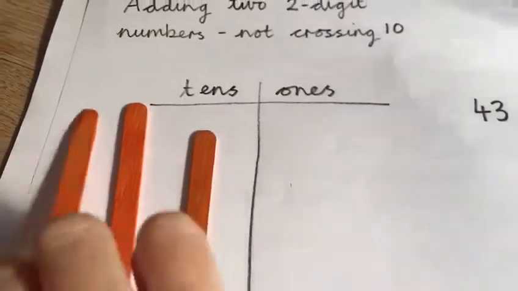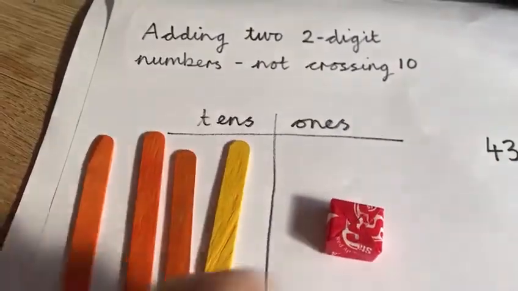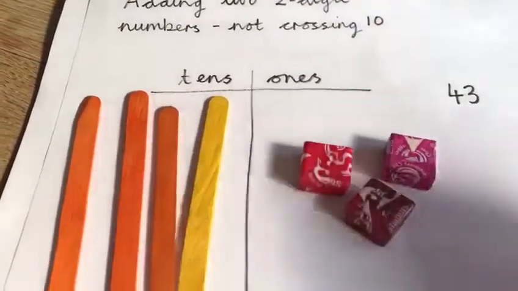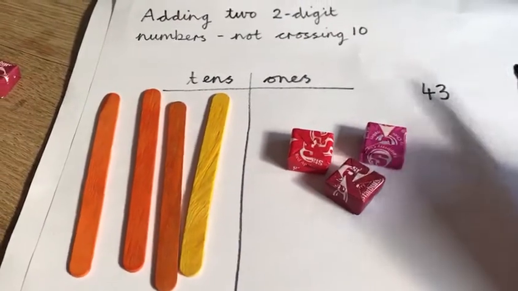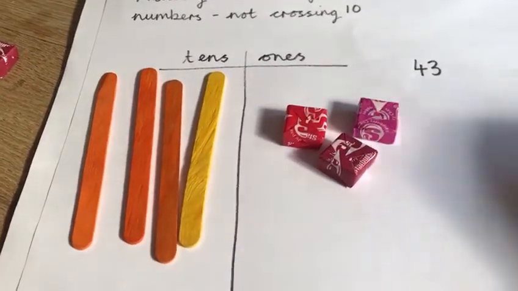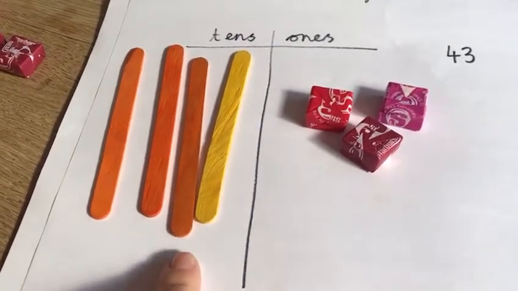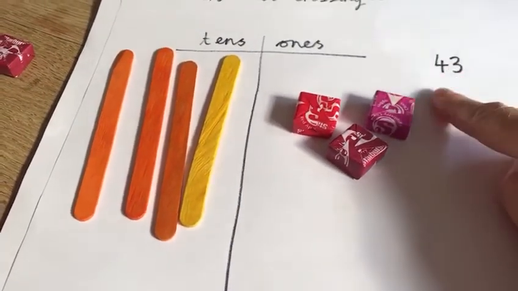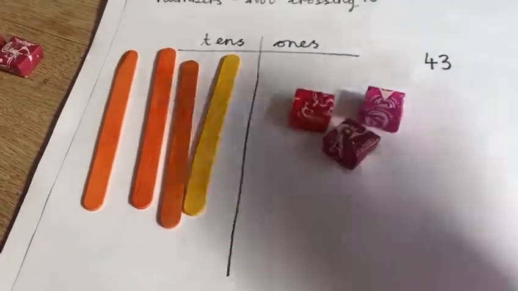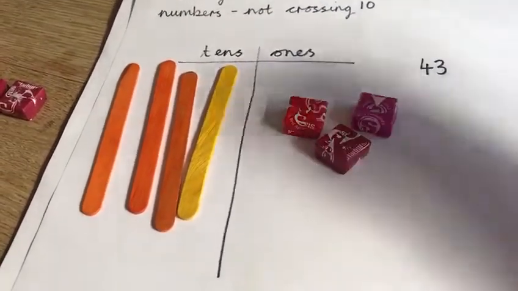So 10, 20, 30, 40, 41, 42, 43. Just keep repeating, writing out numbers and getting the children to make them, making sure they have a really good understanding. And point out to them that 43 is 4 tens and 3 ones, and that's why we write it 4 and 3, 4 tens and 3 ones. And just make sure they have a really firm understanding of that. Once you're sure that they have, you can move on to adding up.